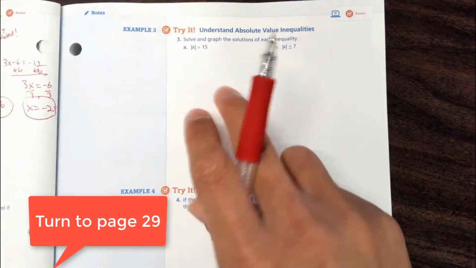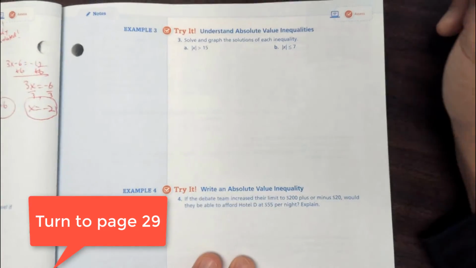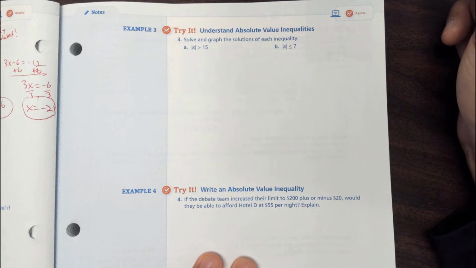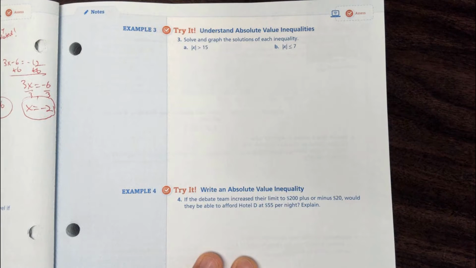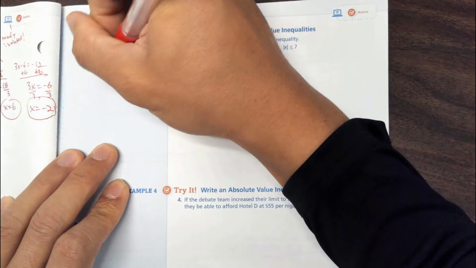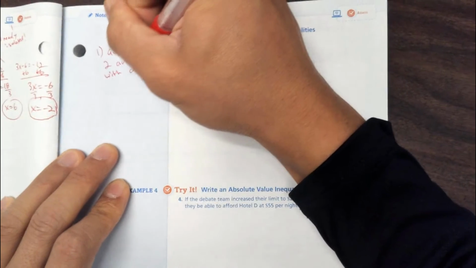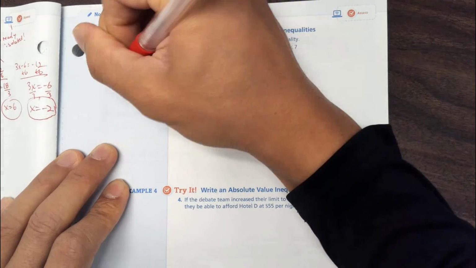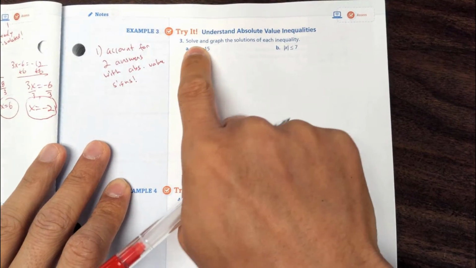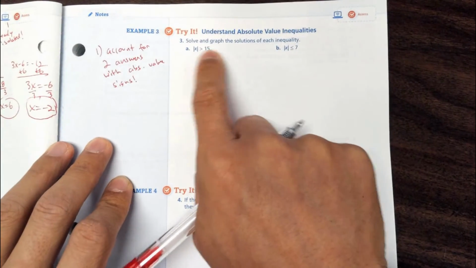Now let's go to example 3. Understanding absolute value inequalities. Solve and graph the solutions of each inequality. So what we're going to do is we have to basically account for two answers with absolute value signs. For example, it says solve and graph the linear inequality, or each inequality.